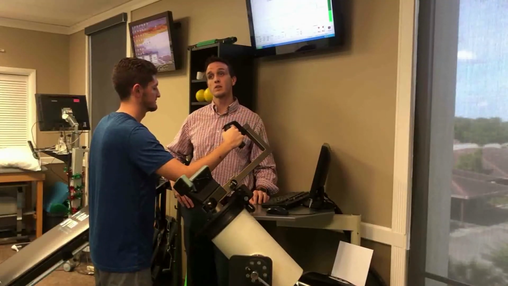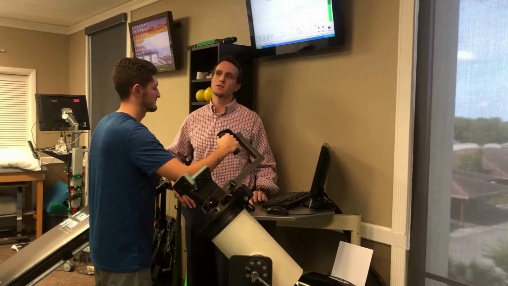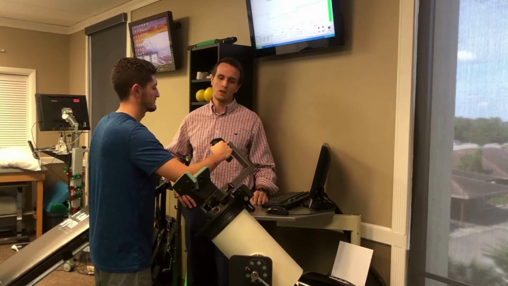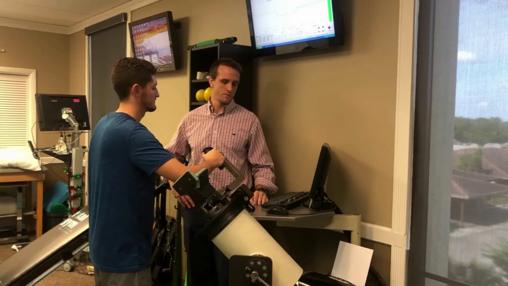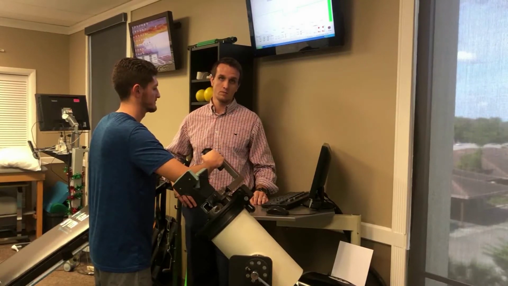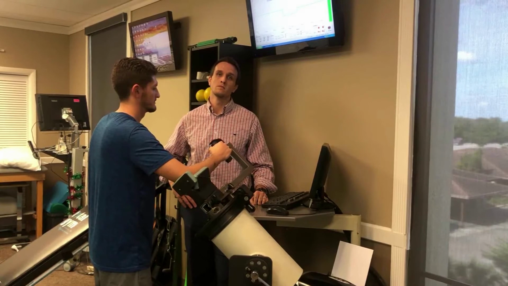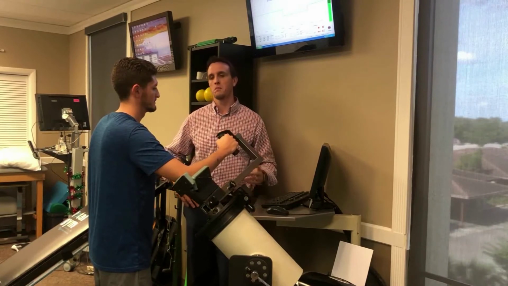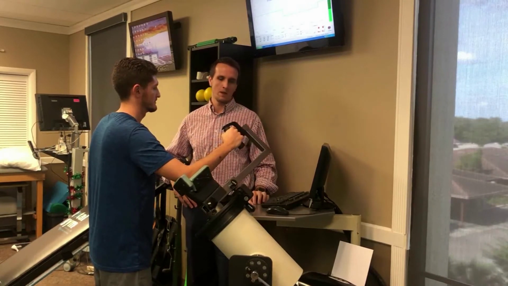This is CPM for the shoulder, external and internal rotation. Another really good way to increase motion, reduce pain, reduce any apprehension that the patient might have to the machine, and reduce muscle spasm and muscle tone. It's a great intervention.